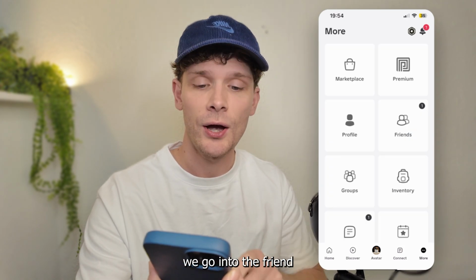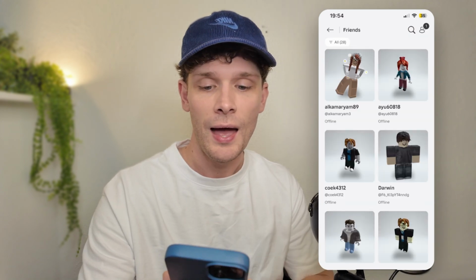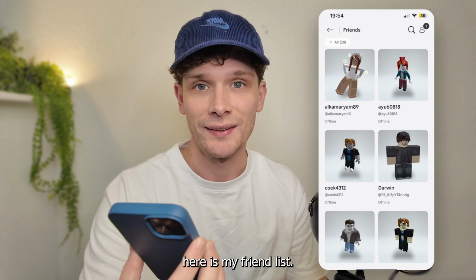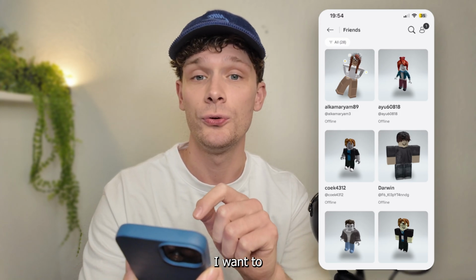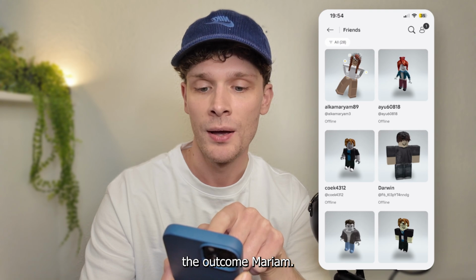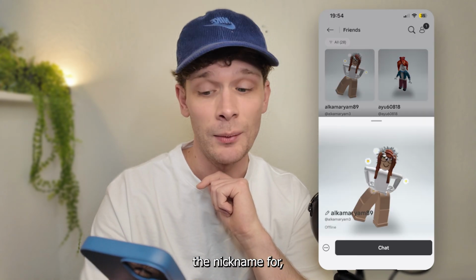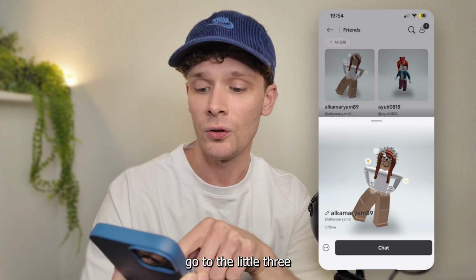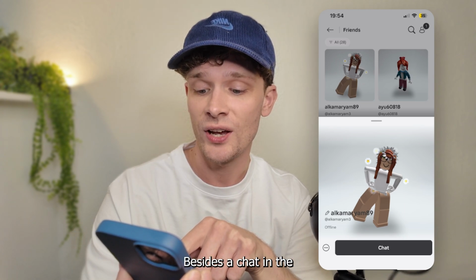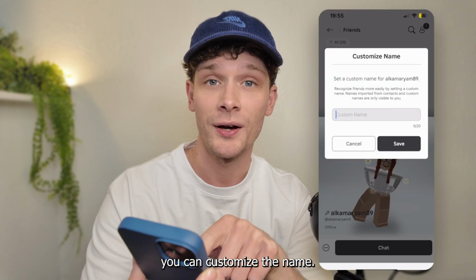Now from here we go into the friends tab right beside profile, and as you can see, here is my friend list. Now let's say I want to rename the first name, the Alka Mariam. So simply open the friend that you want to change the nickname for, go to the little three dots right beside chat in the bottom left corner, and from here you can customize the name.